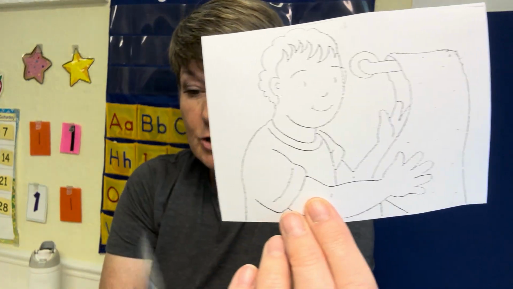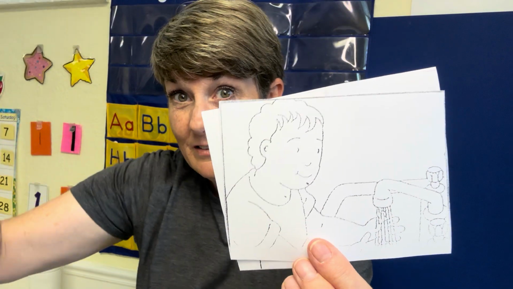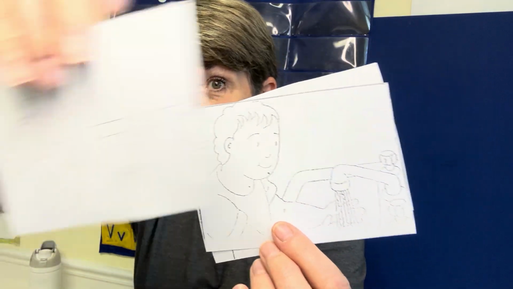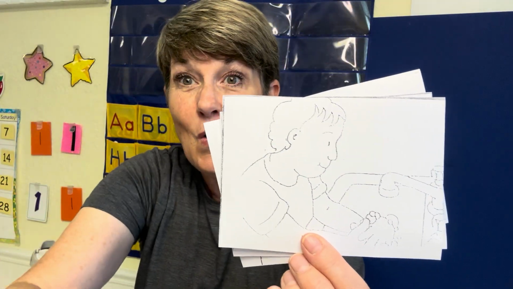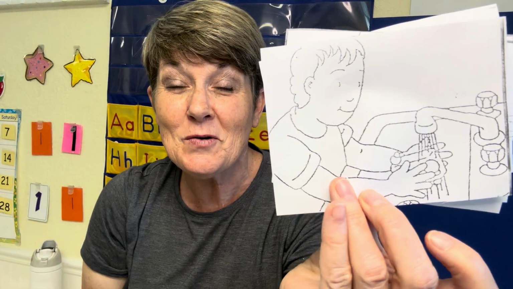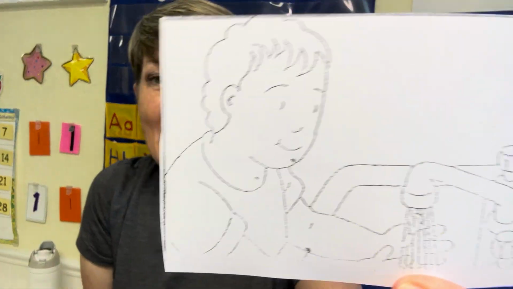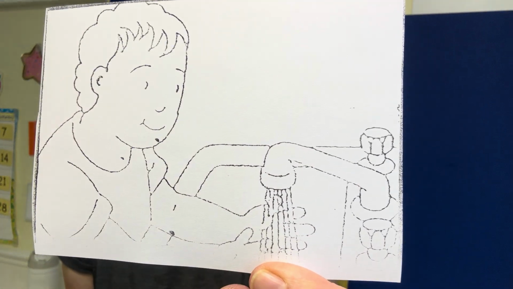So which one of those things do we have to do first? What do you think? Do we need to do a towel first? Do we need to do water first? Do we need to do bubbles first? Or soap first? What's first? Water's first. You're exactly right. We've got to get our hands wet very, very first.